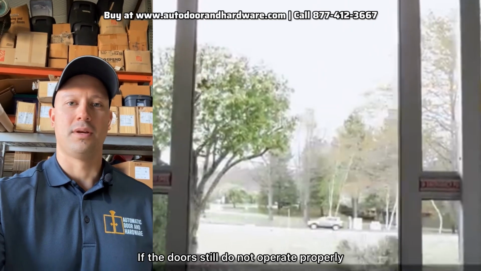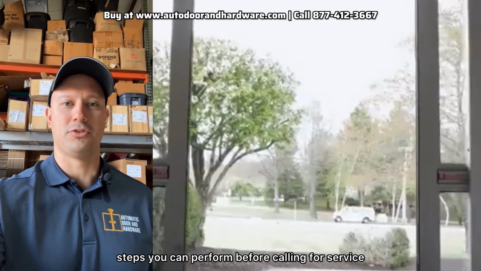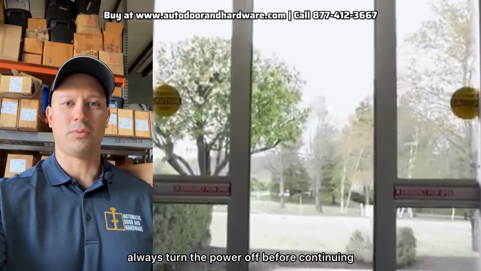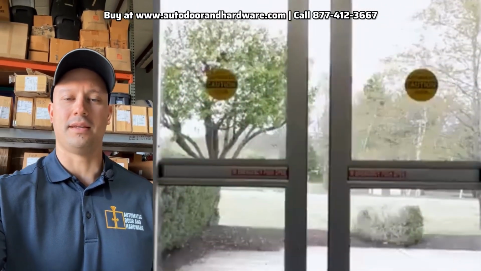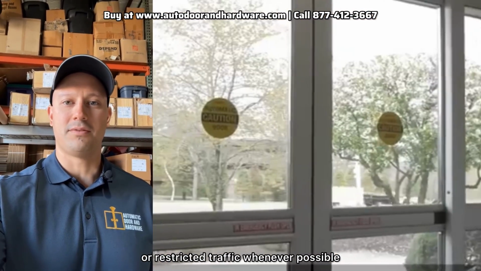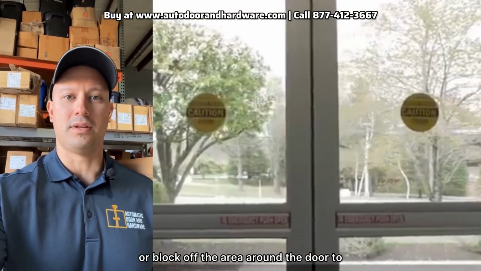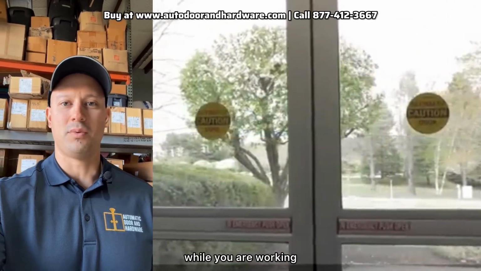If the doors still do not operate properly after the learn cycle, there are a few additional troubleshooting steps you can perform before calling for service. For your safety, always turn the power off before continuing. It is best to troubleshoot during periods of low or restricted traffic whenever possible. If needed, direct foot traffic to an alternate entrance or block off the area around the door to prevent people from walking through while you are working.